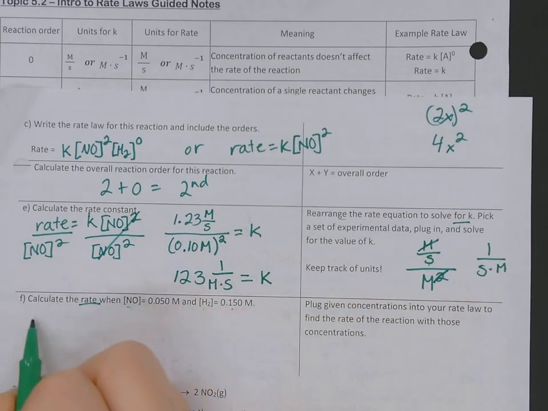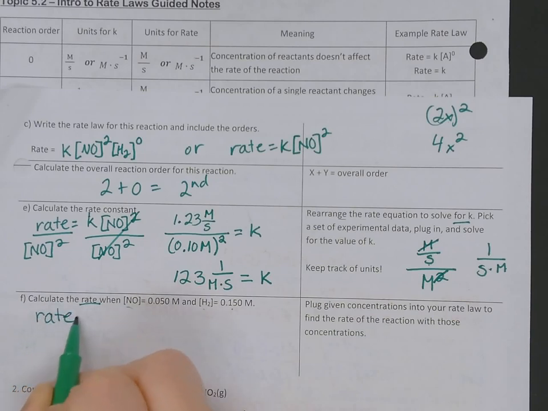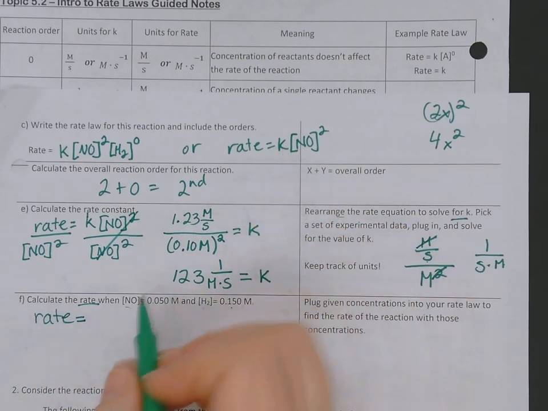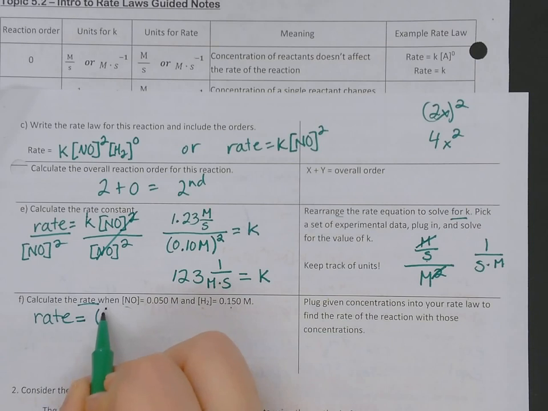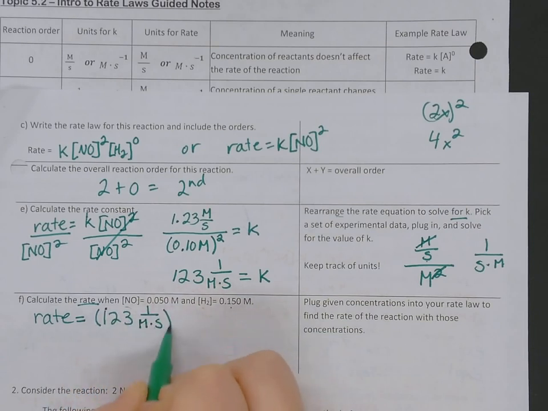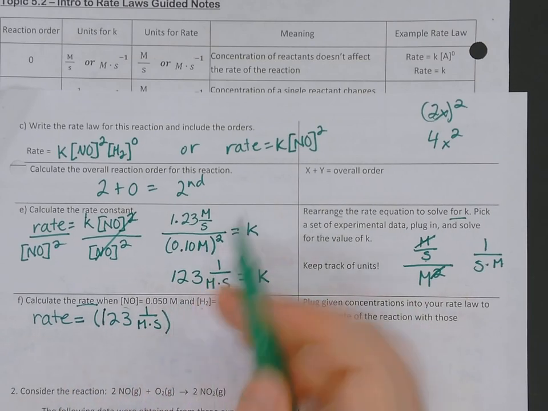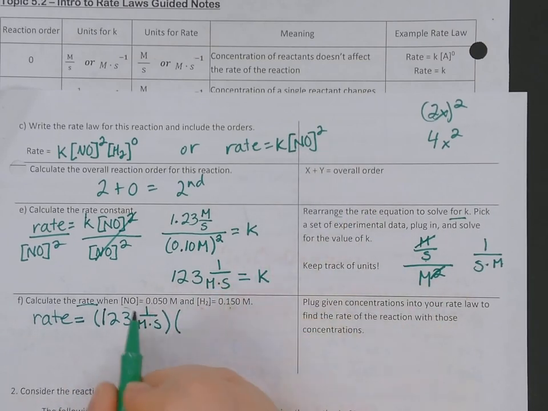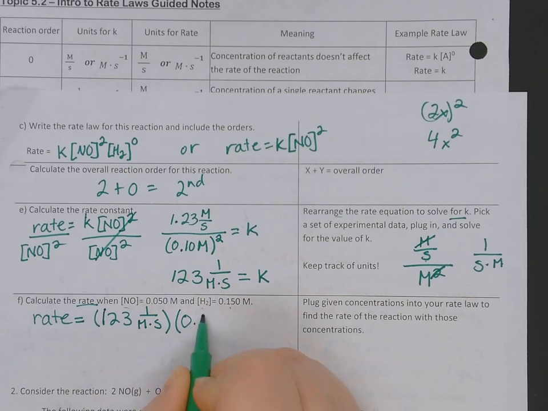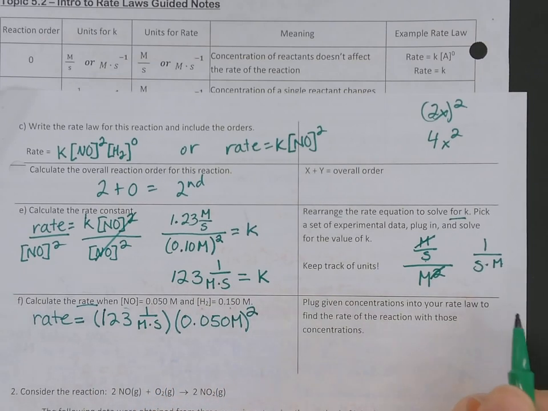Now, we're going to plug in straight to our rate law. So rate equals K, which is 123, 1 over molarity times seconds. And then I've got NO. My concentration of NO is given right here, 0.050 molar. And I'm squaring that still.